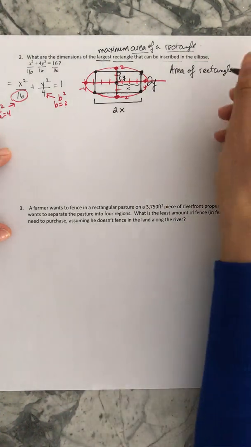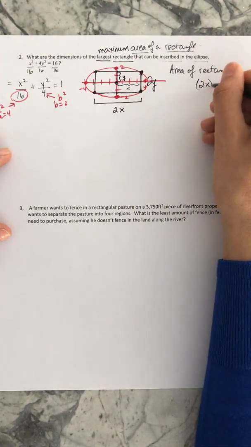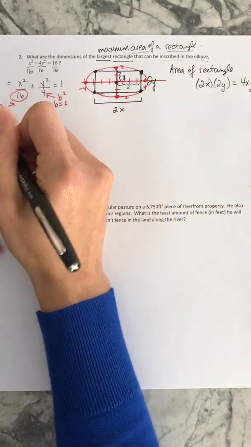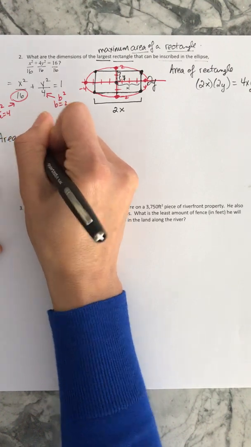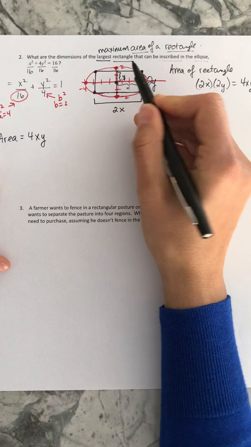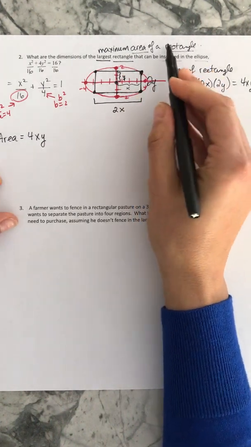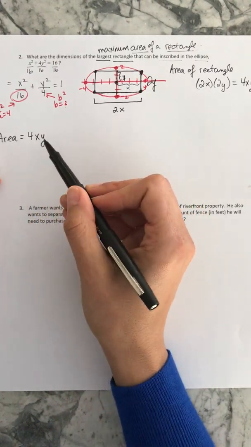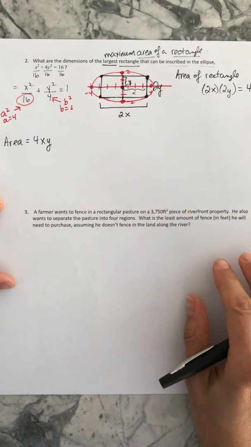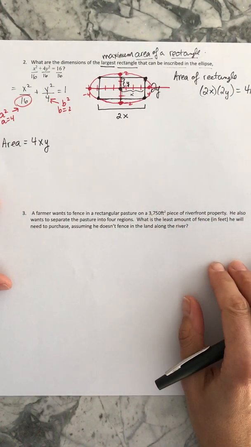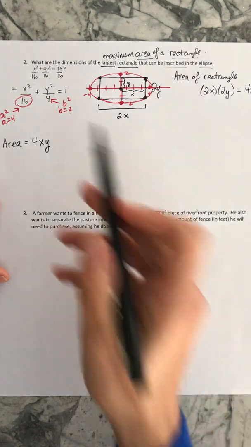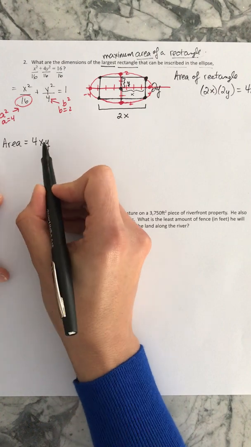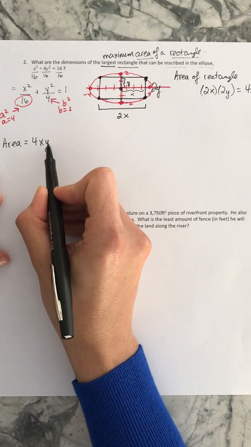And so what's the area of the rectangle? It is 2x times 2y, which is 4xy. So I have this function, area equals 4xy. And so as soon as I have a formula, a function that represents what I'm talking about, I'm supposed to find the derivative, right? And set it equal to 0. The only issue is we don't want two variables. We don't want two variables for these problems, okay? We want everything in terms of one variable. So it's either going to be A of x or A of y. I'm either going to have to get rid of the x or I'm going to have to get rid of the y.